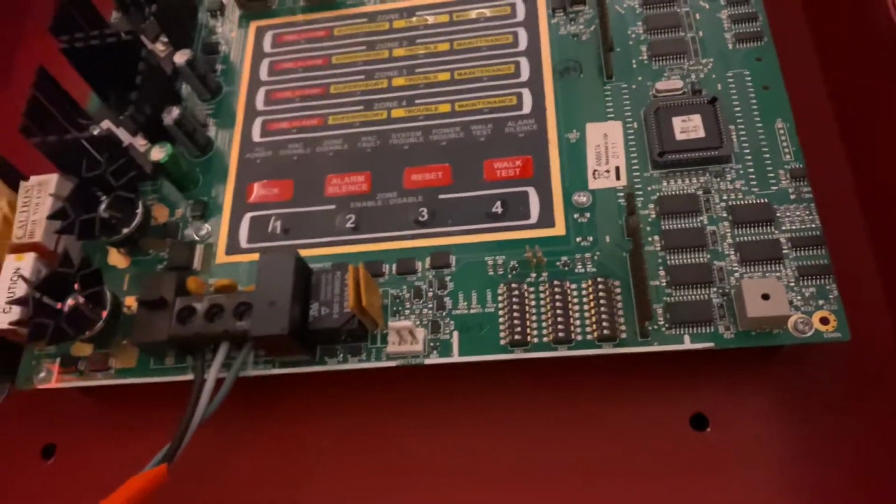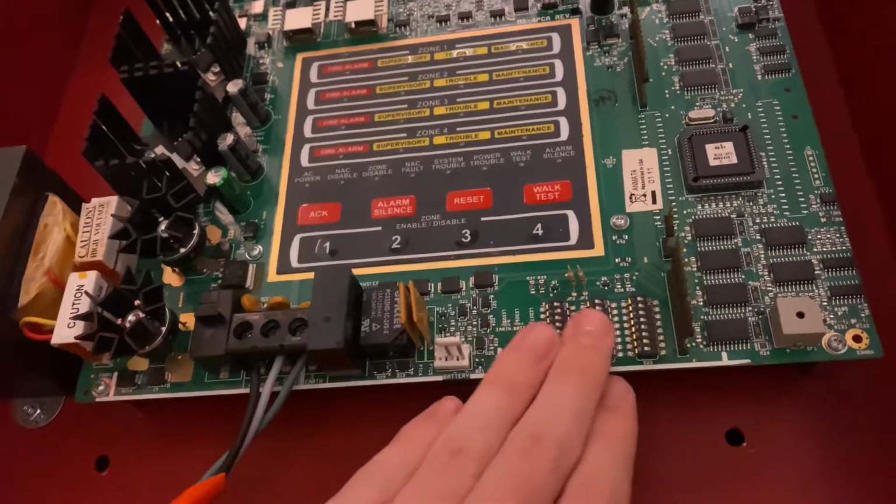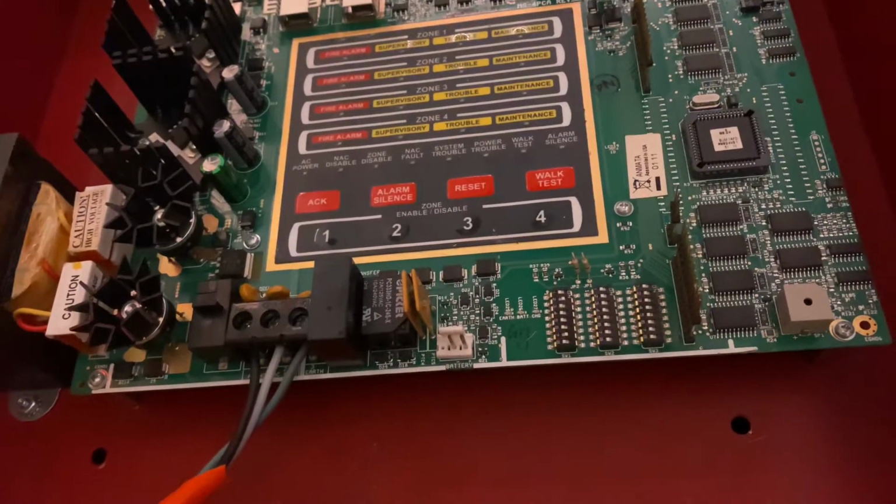I read all this off the manual here. Well, that's actually the manual for my SK4, but it still applies the same. So that's the programming switches for the MS-4 series panels.